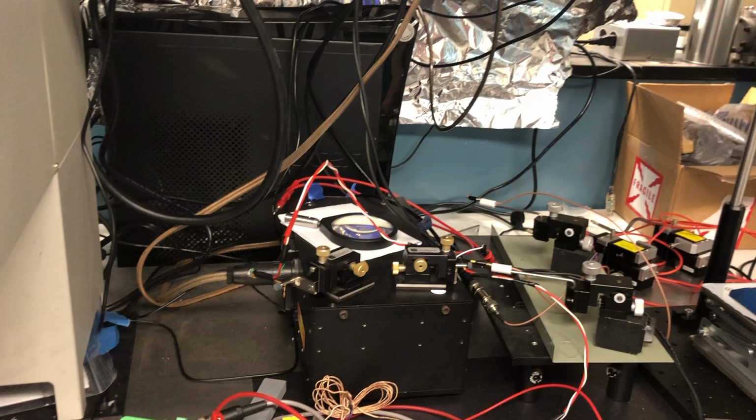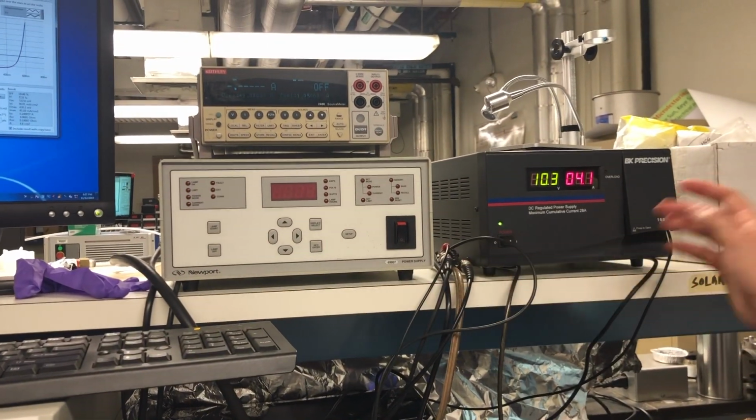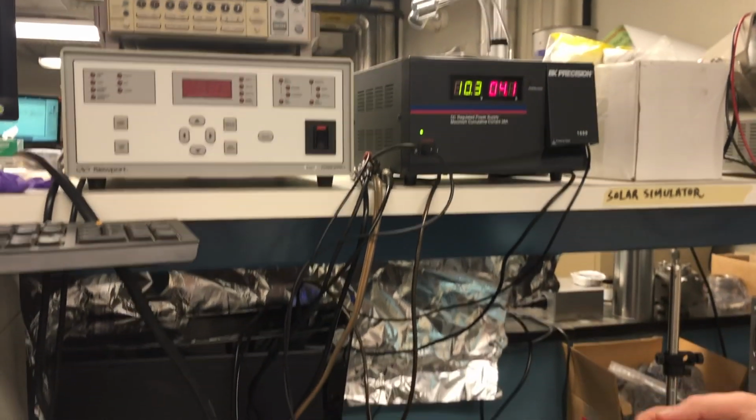We have two options. With each of these, you can control the lamp current. In this case, the lamp voltage, which affects the current, and you can use that to sort of calibrate the cell.